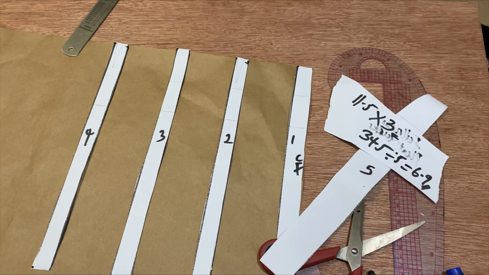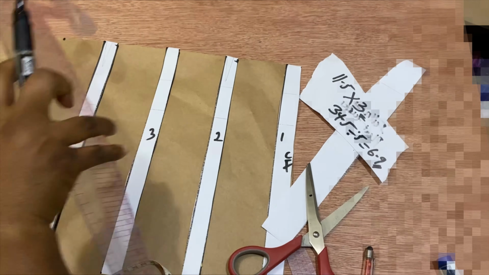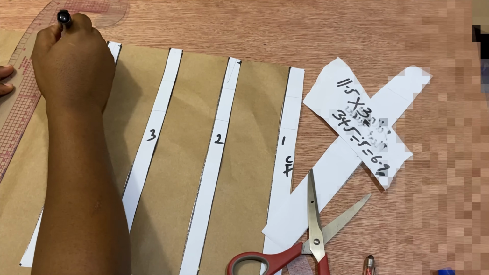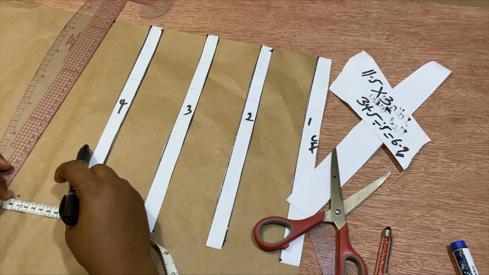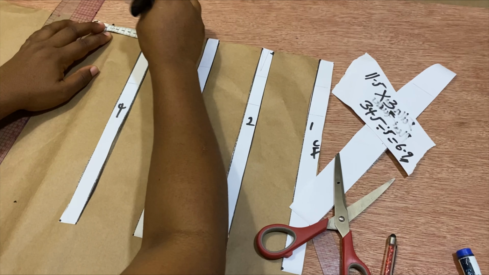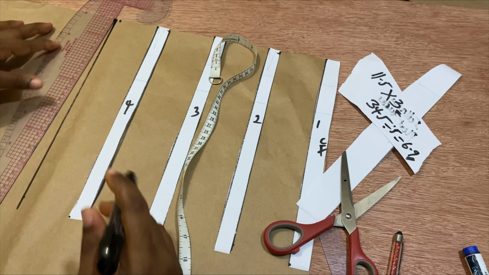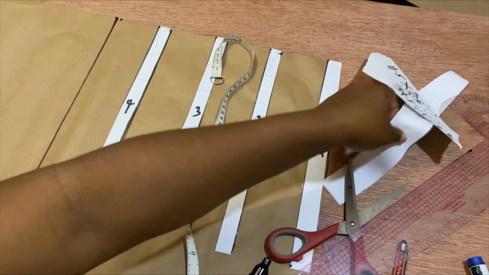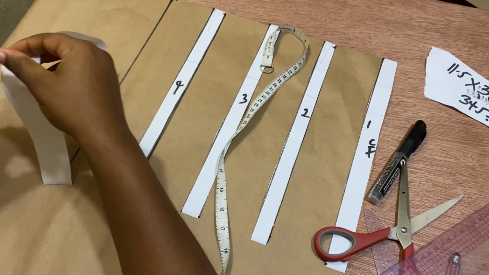Okay, same thing. 6.9, 6.9, and I'll square out. You have to ensure you have a straight line. And then I'll bring the 5th one there. Tape.